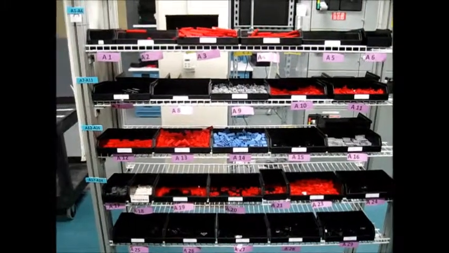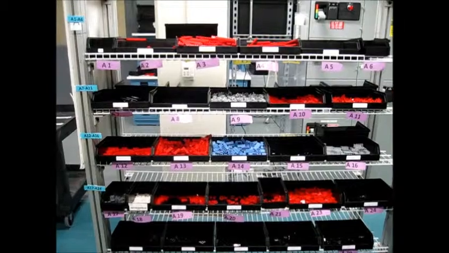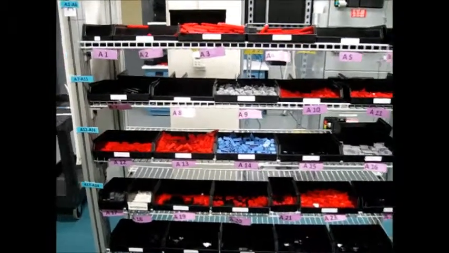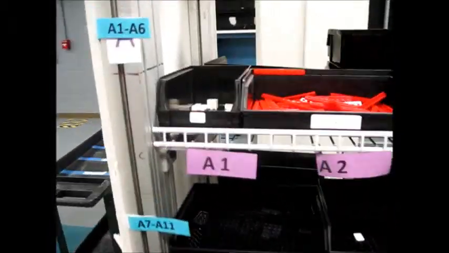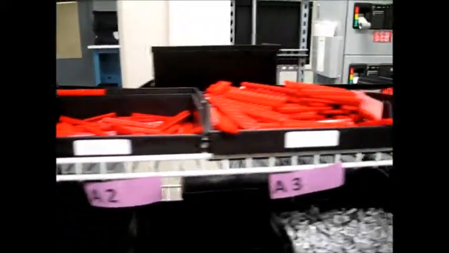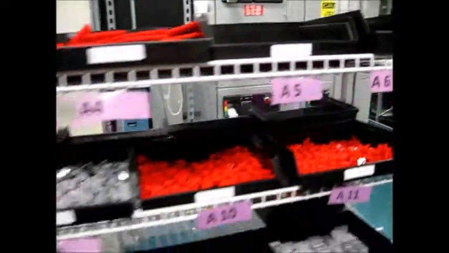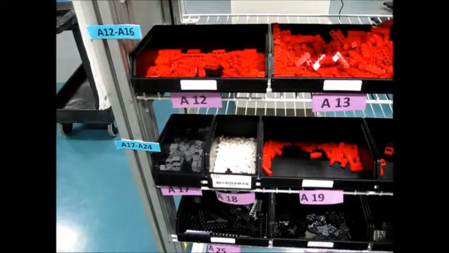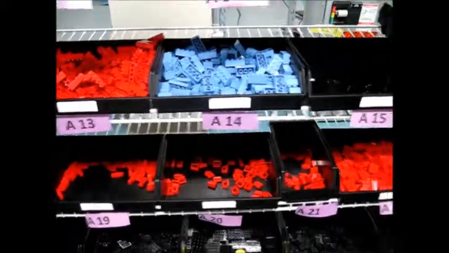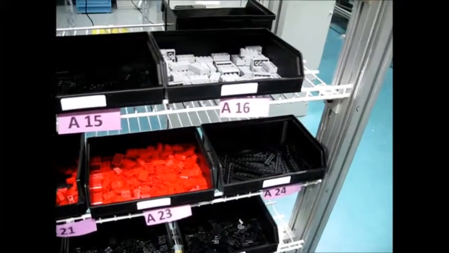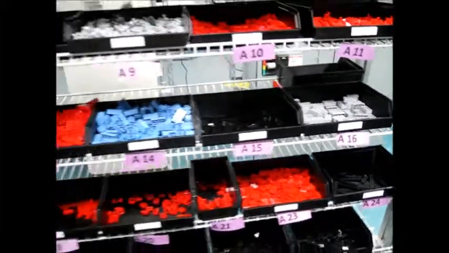This is the previous state of the supermarket. As you can see, there are no standardized bin sizes. We have a small bin here, several large bins, and then another small bin. Down here we have 2 small bins, 2 large bins, a small bin, and 2 more large bins. So you can see there's no standardization there.